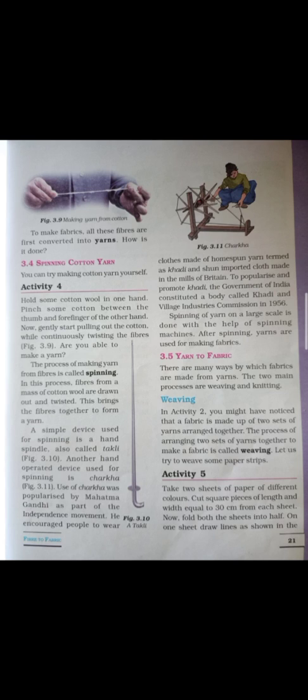Now let's study the new topic of this chapter, spinning cotton yarn. Once we get the cotton fibers from the cotton plant, how can it be converted into yarn?